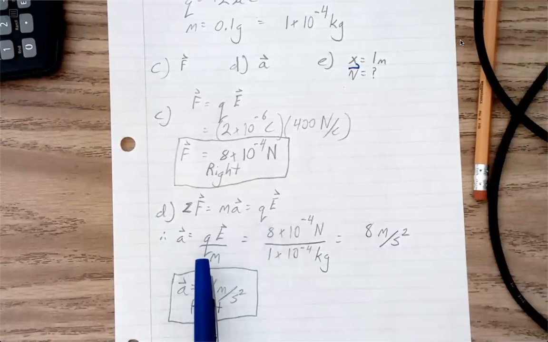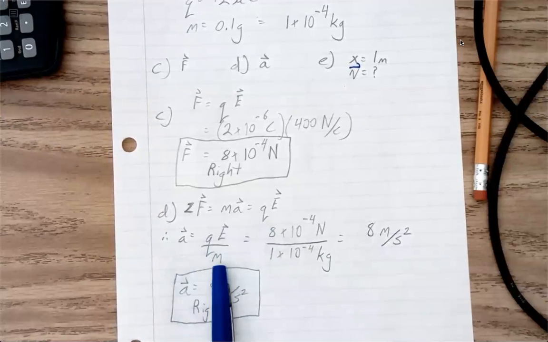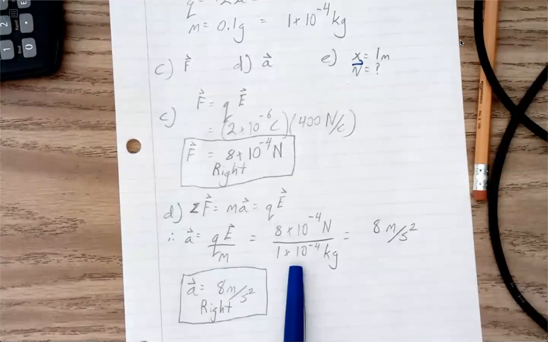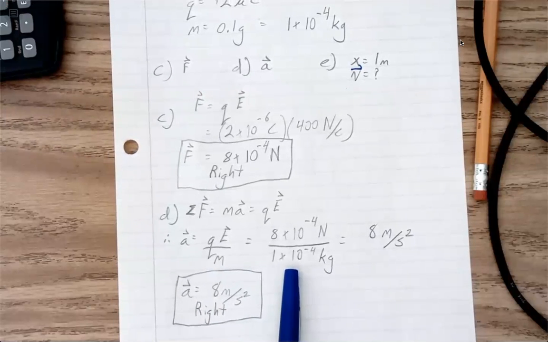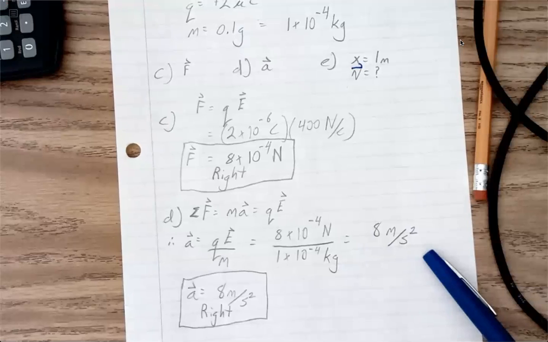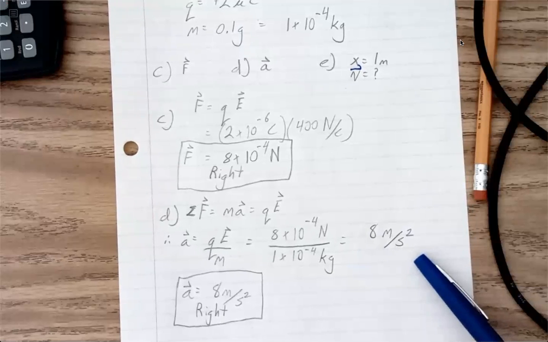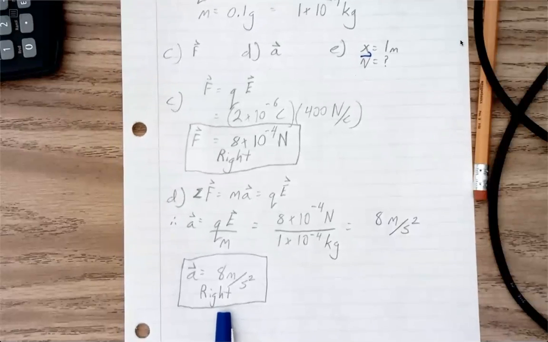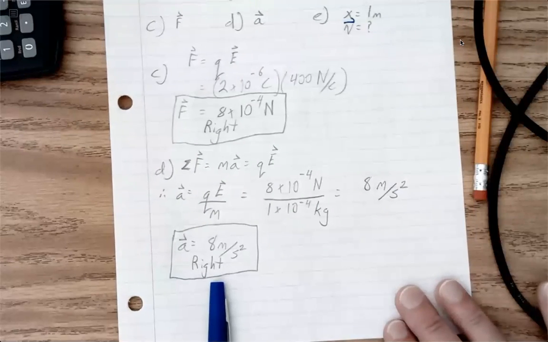So now we can solve for the acceleration. We know how much mass there is. It was 0.1 grams, which is 1 times 10 to the negative 4 kilograms. We have to use SI units. A Newton per kilogram is the same as meters per second squared. So that's how we get this 8 meters per second squared. And we know the direction of it. The direction of it is to the right.